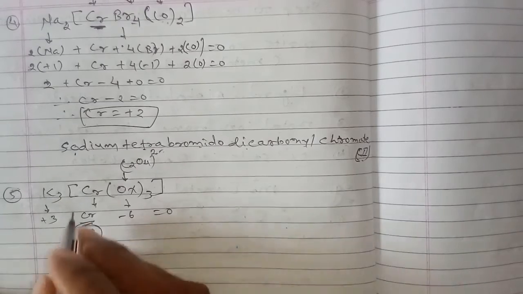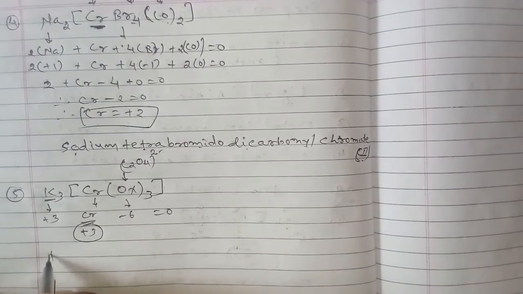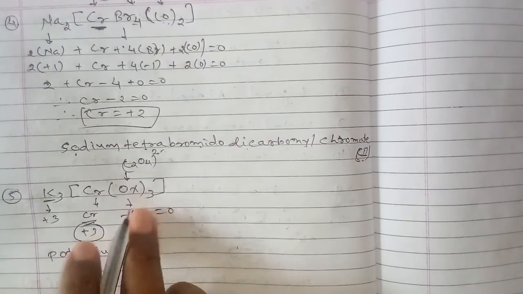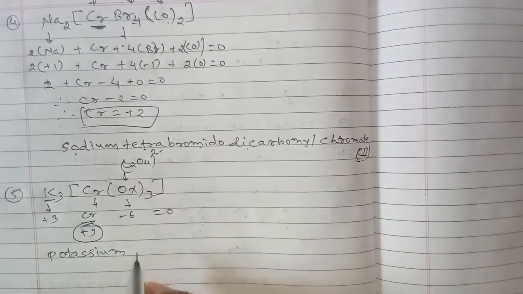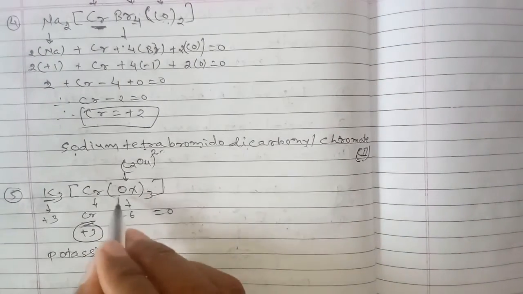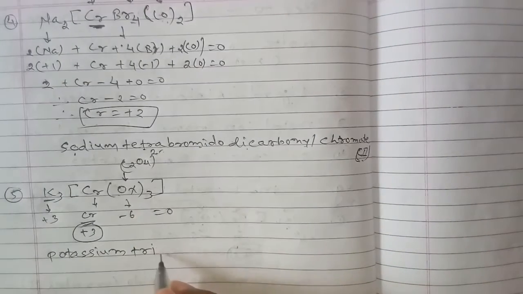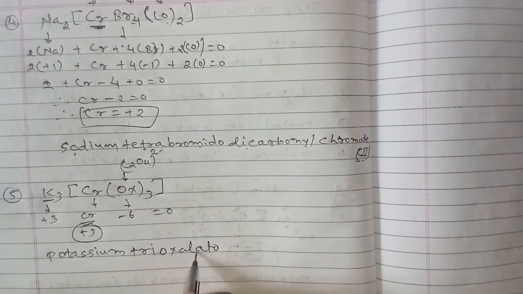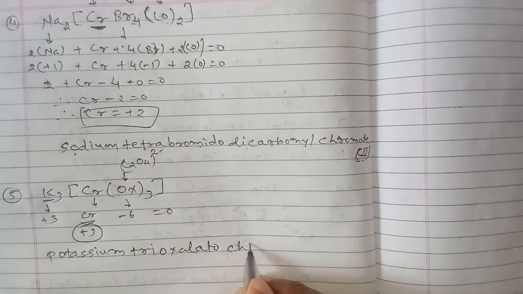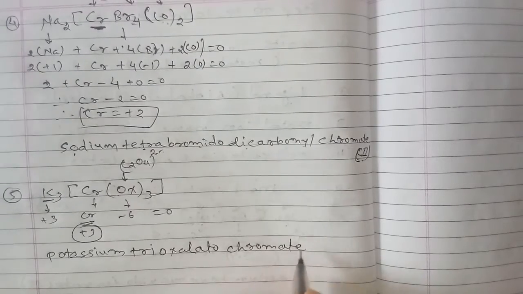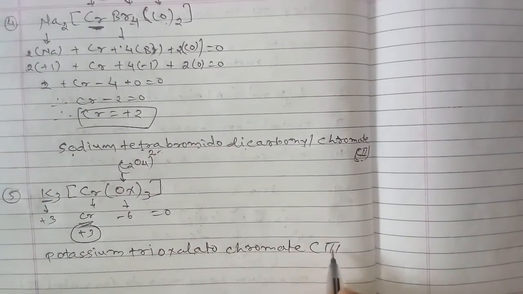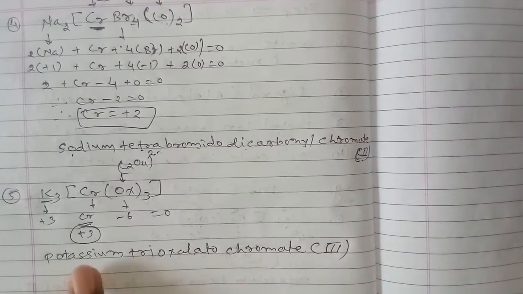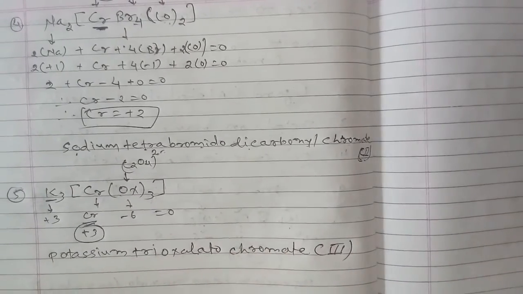Now the name. Its common name is potassium. Then after, 3 times oxalate, so it is named as per ligand, oxalato. The ligand is trioxalato. Then Cr is chromate, and its oxidation state is written in Roman numerals, 3. Potassium trioxalatochromate(III).